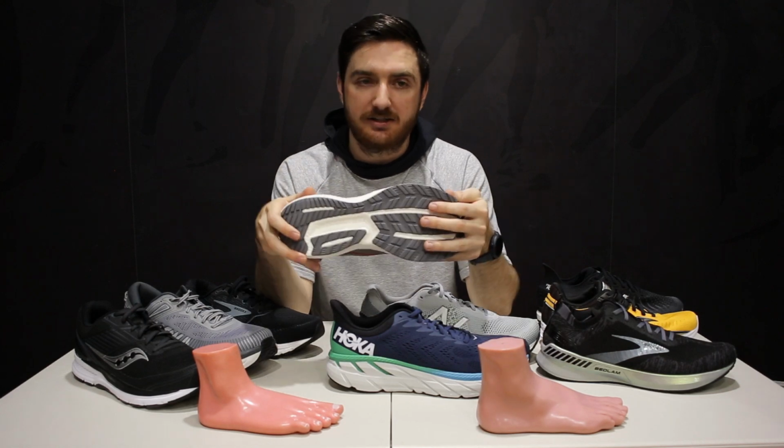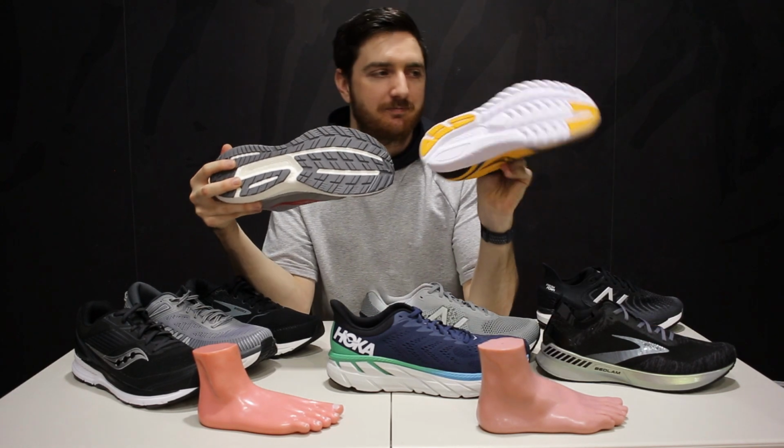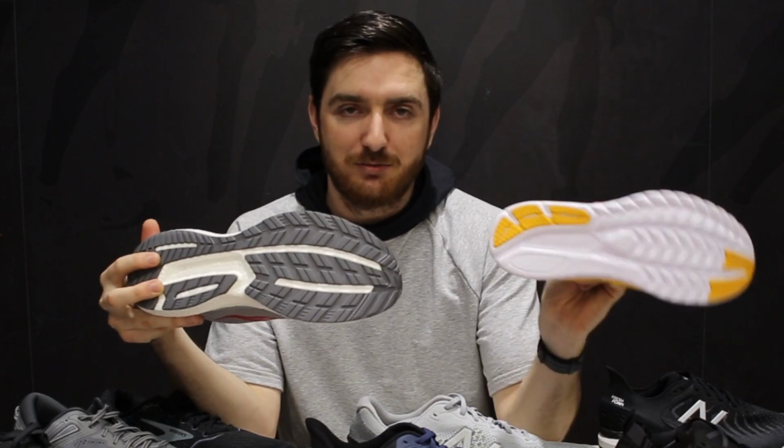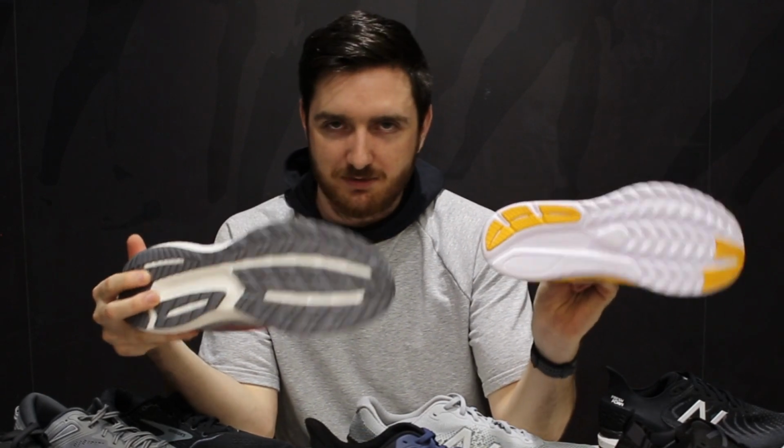This is a very durable outsole, comparing it to the Kinvara. So both of these are neutral shoes by Saucony. Both of them do use the same rubber compound when it comes to the actual rubber.